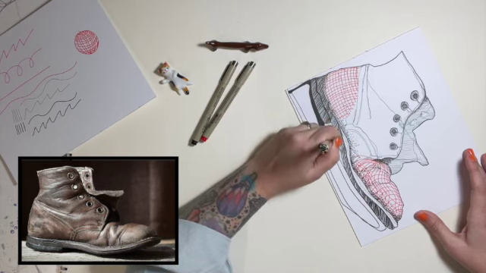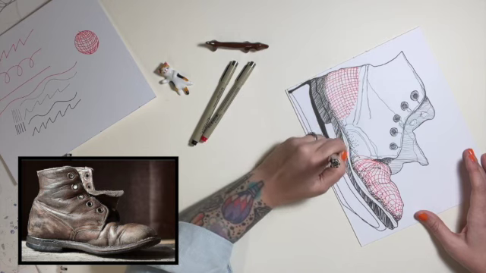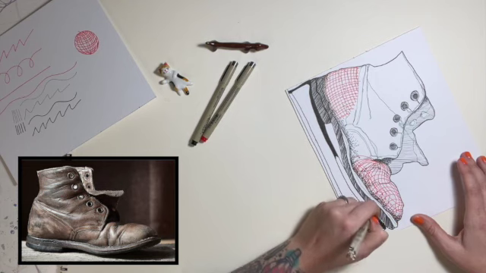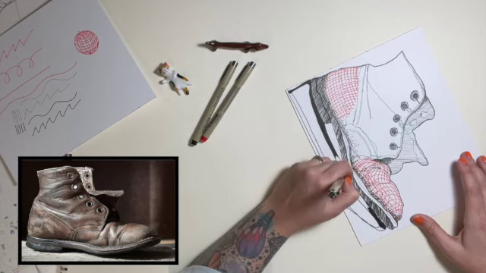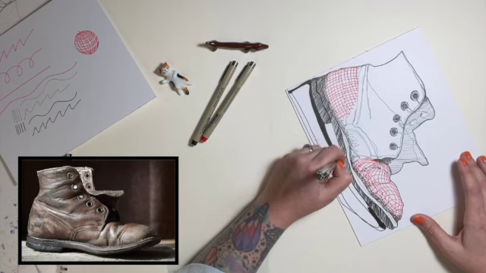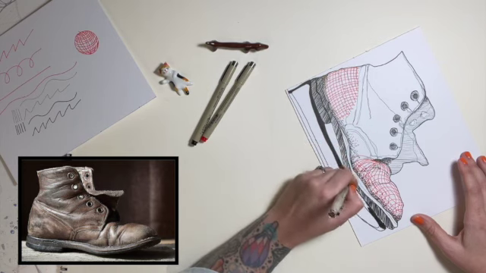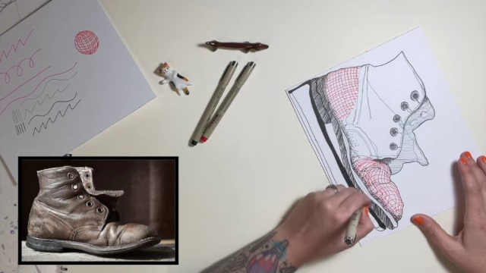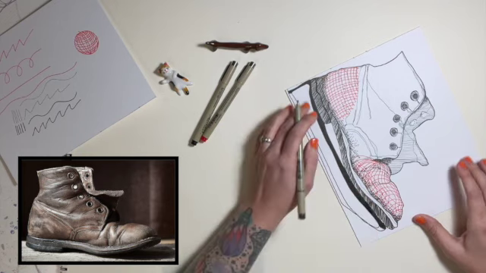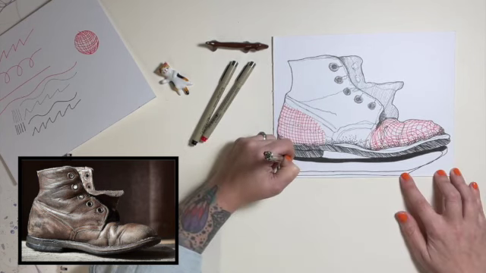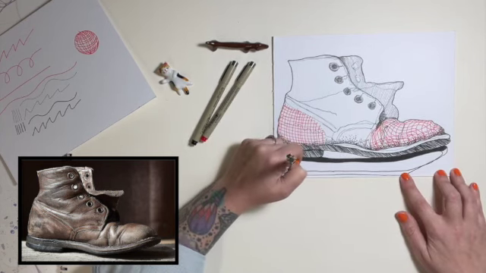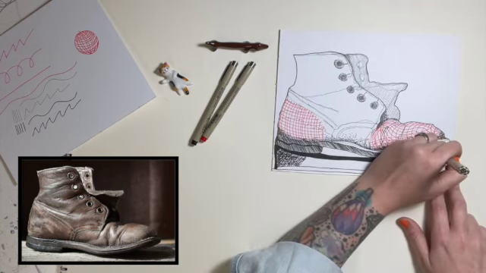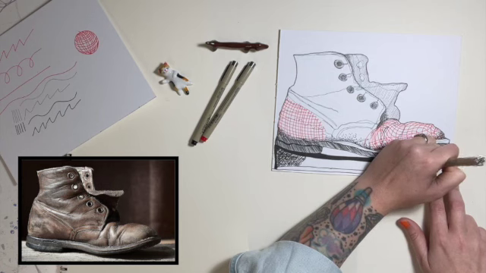Let's imagine the surface of this boot being quite much larger, and just play with some mark making and maybe frame out that space a little bit. At this point, your drawing can go any direction you want, but I'm just going to have some fun, and I'm going to make up a surface for this boot.